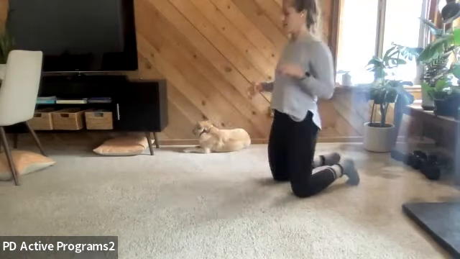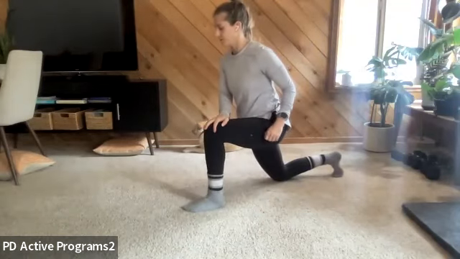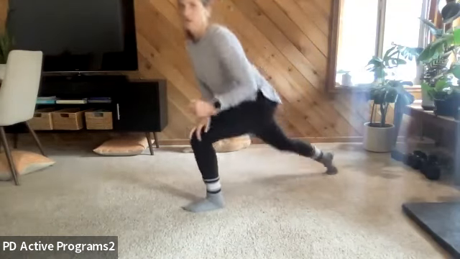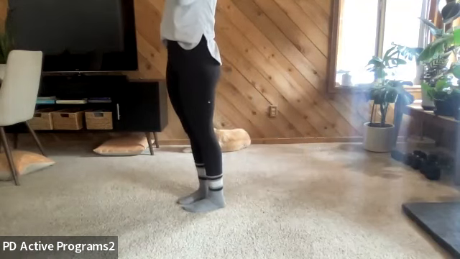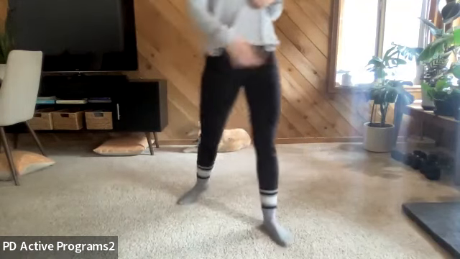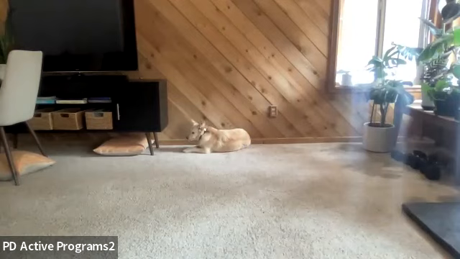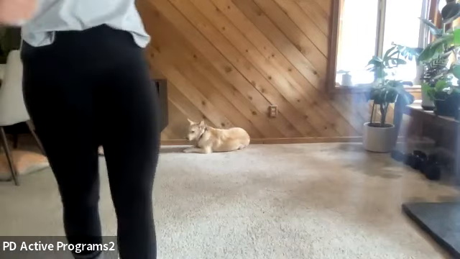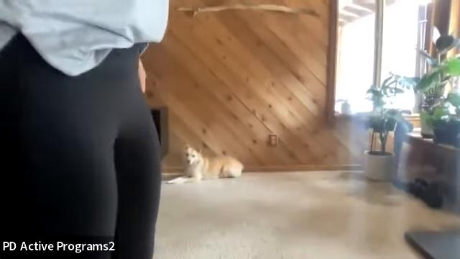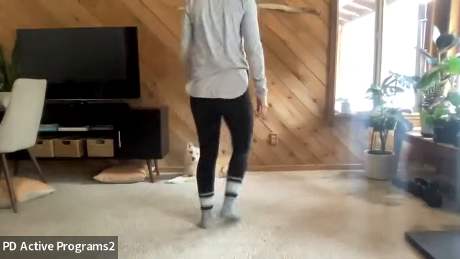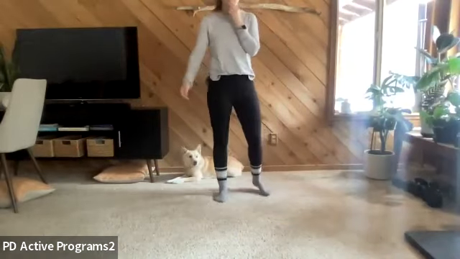All right, pick a side that you want to stand up on, and if you need to migrate over to a chair, go for it. Otherwise, step together. Good. And then just walk around the room. What do you notice? Did anything change? Anything feel a little bit different for you? Whether that was the things that you highlighted before or not.